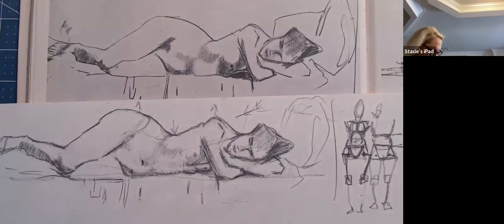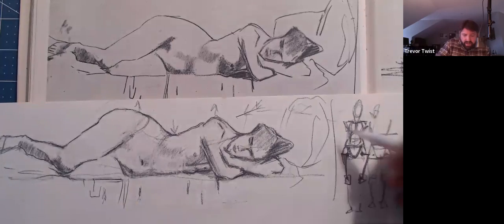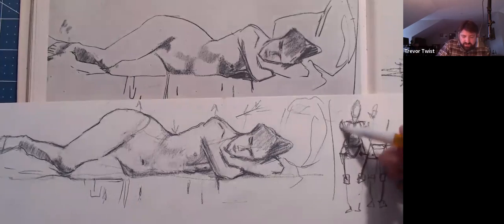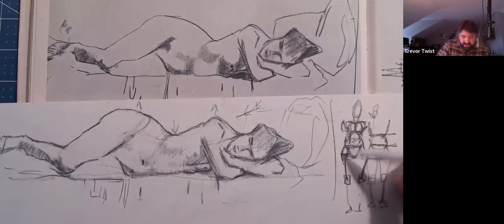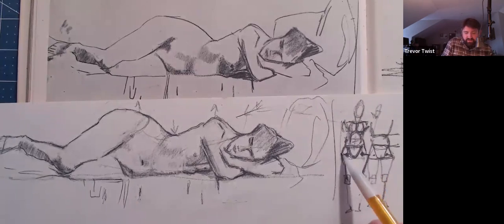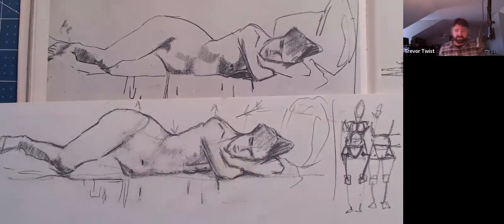So you get those extremes, and if you look at the standing figure, the shoulders are here, the narrow waist is here, the hips are here. Those are not the same extremes, distance-wise.